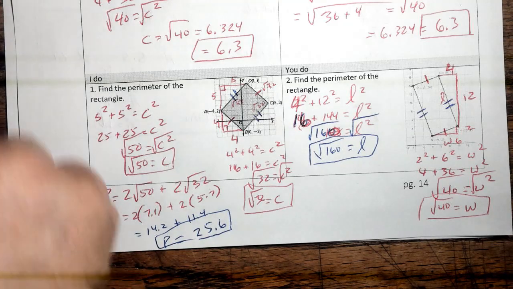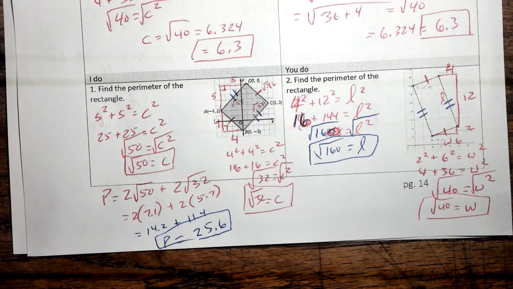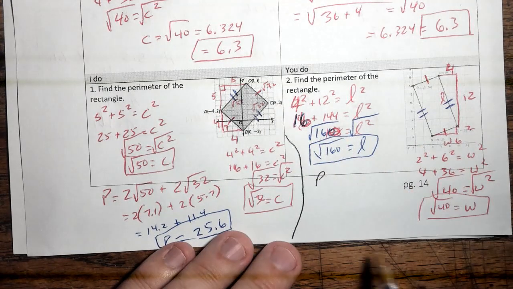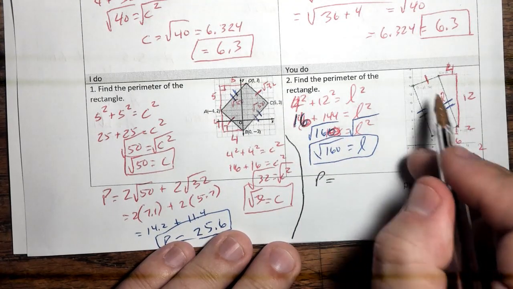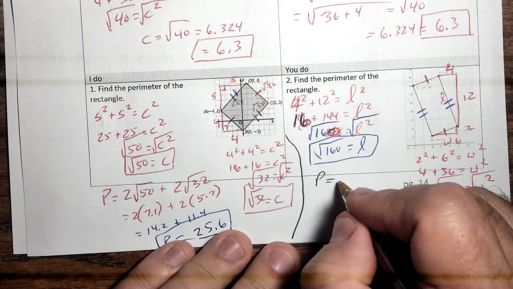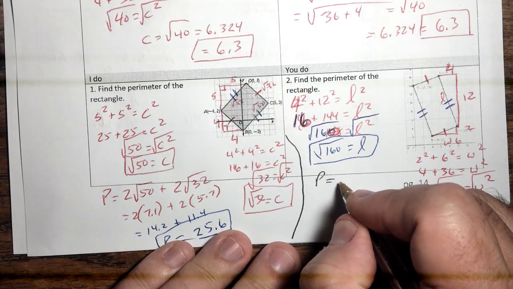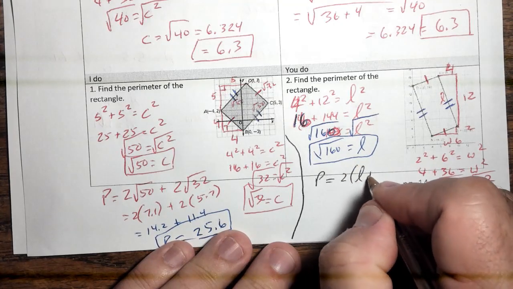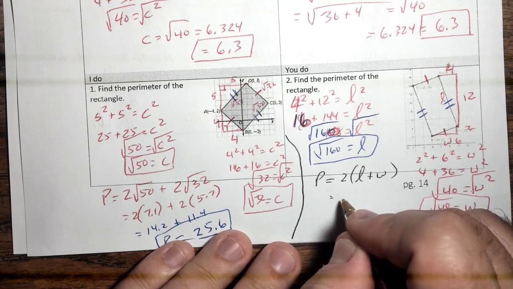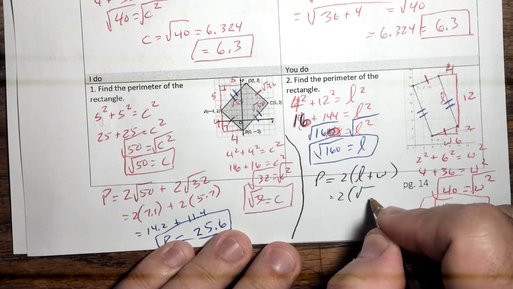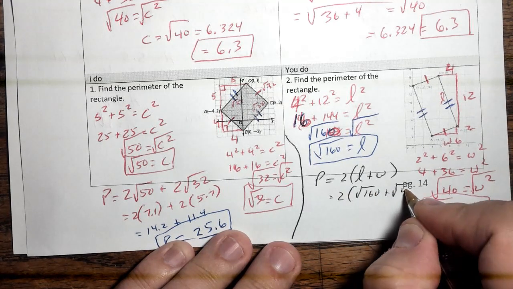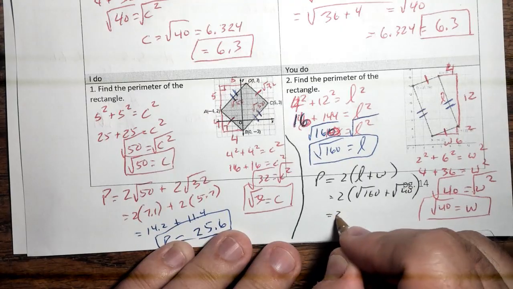So right here in the middle, I'm going to do it in black. We're going to get our perimeter. Just separate that so we're in here. So perimeter for this guy over here, it's going to be 2 times the length plus the width. It's going to be 2 times the square root of 160 plus the square root of 40. Don't worry, I'm going to change it into regular numbers.